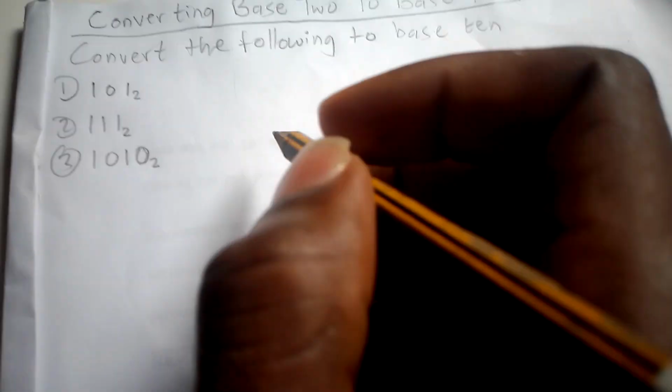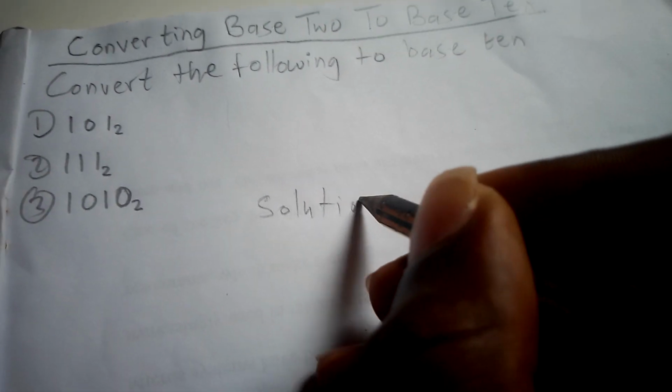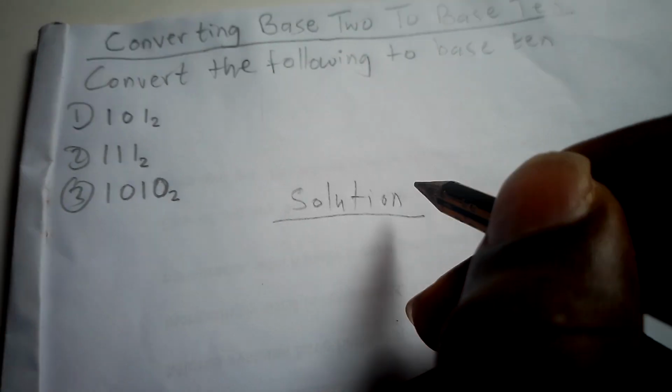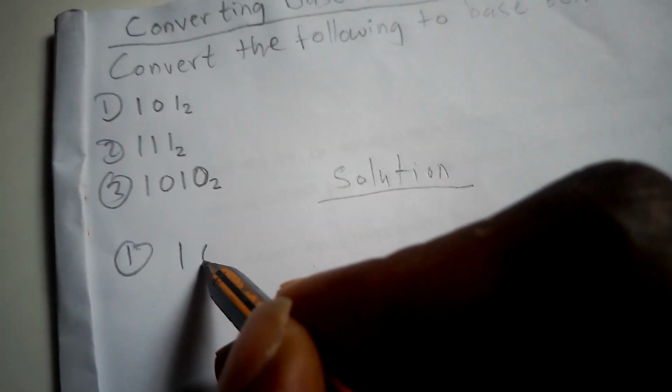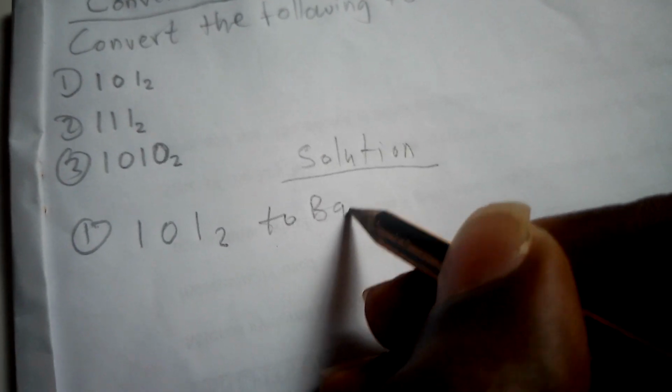Okay, let's start. So my solution. Now, the number 101 base 2 to base 10.